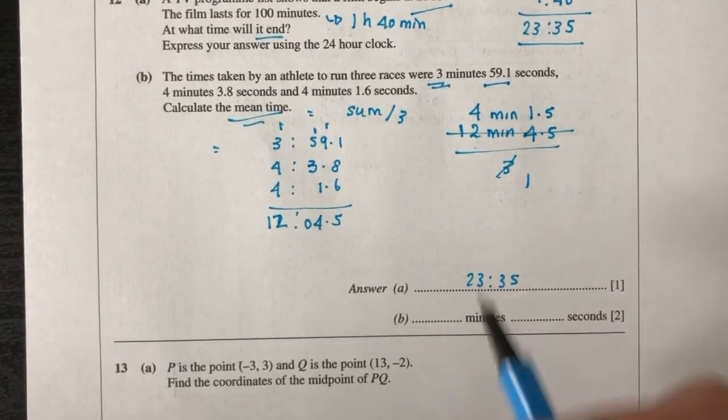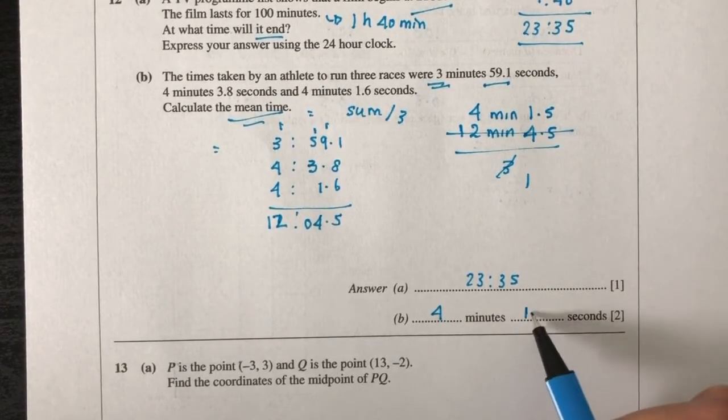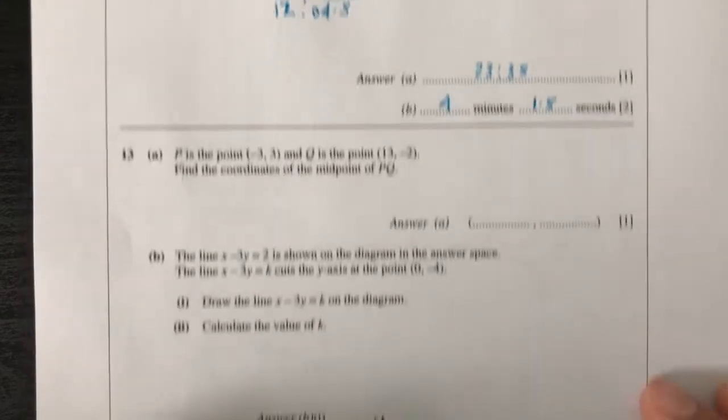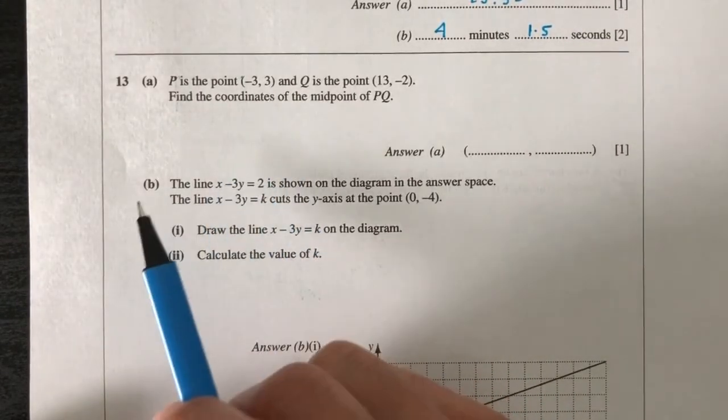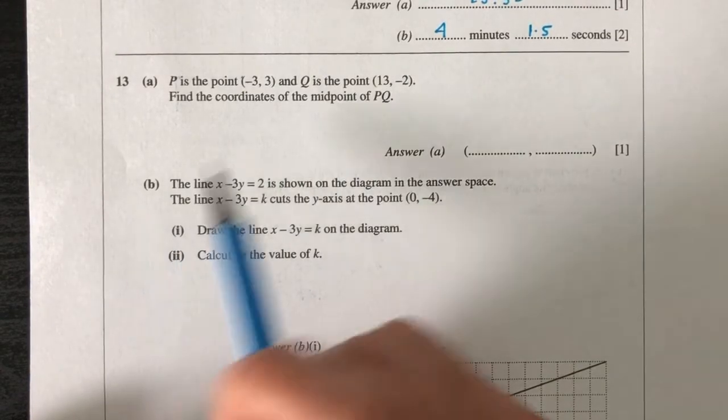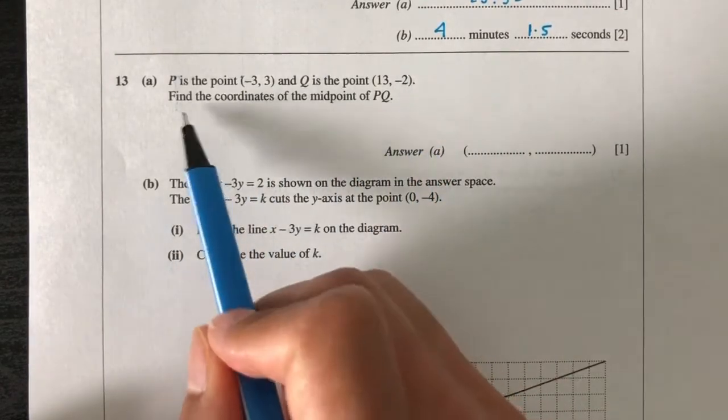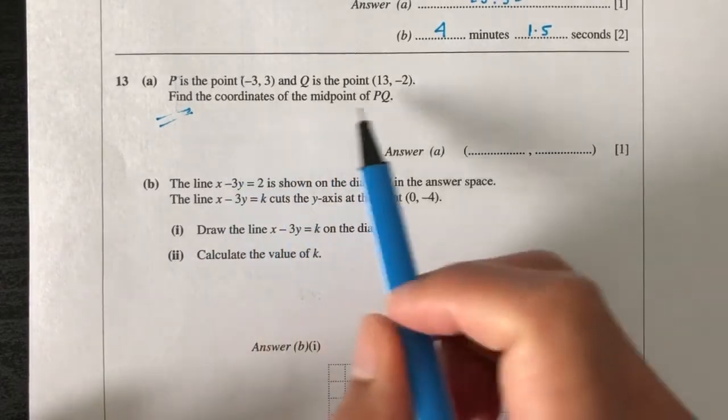That will be your answer. So 4 minutes and 1.5 seconds for the mean time of the race. Now for question number 13, P is a point (this, minus 3), 3. Q is a point (13, minus 2). Now part 1, find the coordinates of the midpoint of PQ.